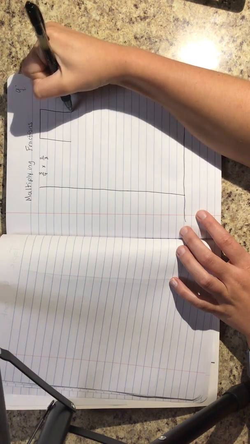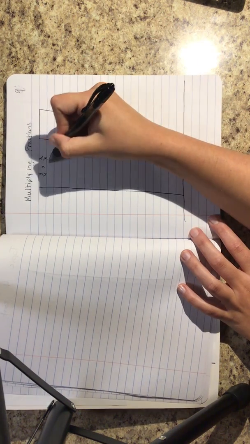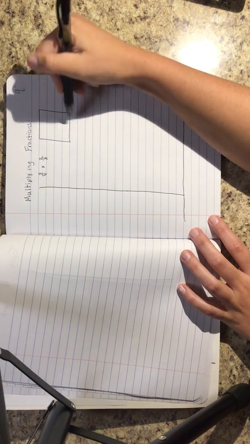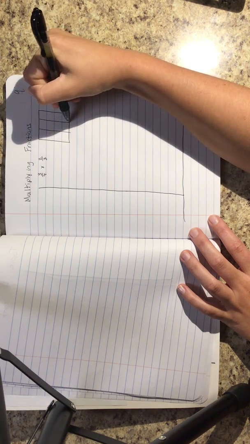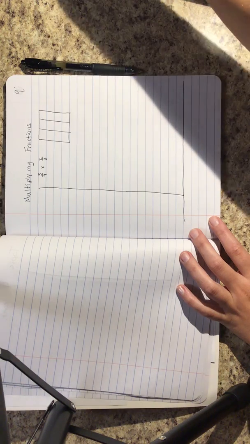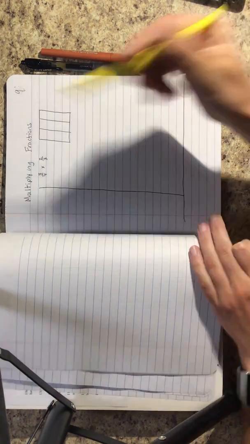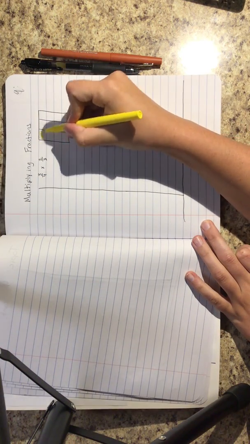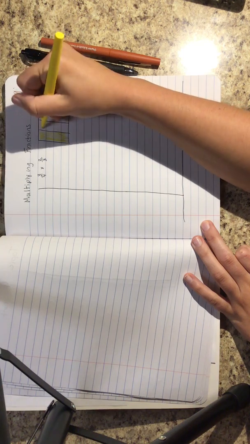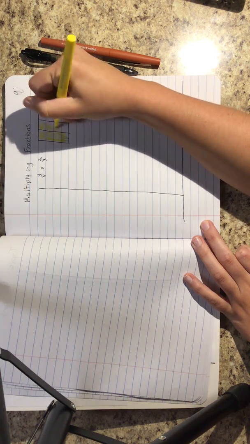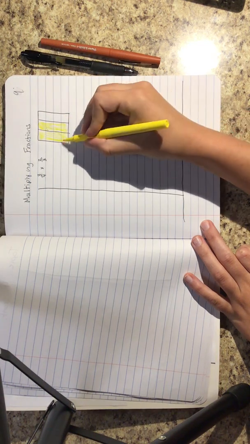And I'm going to look at one fraction first. I'm going to look at the 2/3 first. So let's split this into thirds. So here are my thirds. And I'm going to use a different color, and you are welcome to also. So for my 2/3, I have two sections that are used. So I have 2/3. Oh, my yellow is not that great, but that's okay. So 2/3, 1, 2.